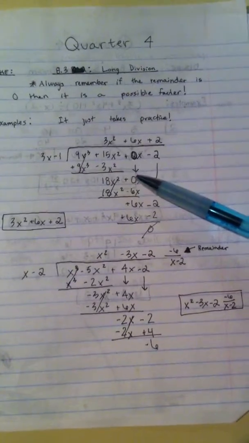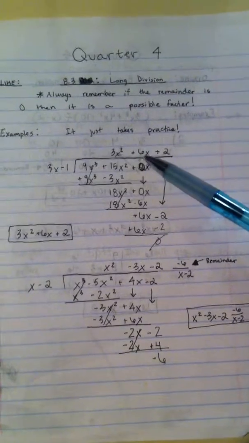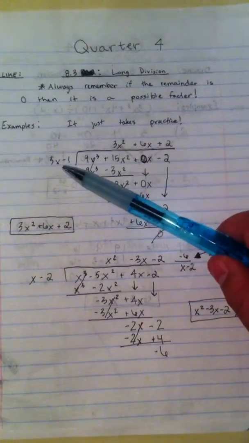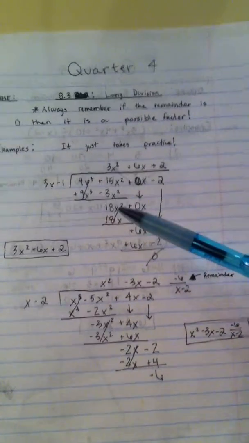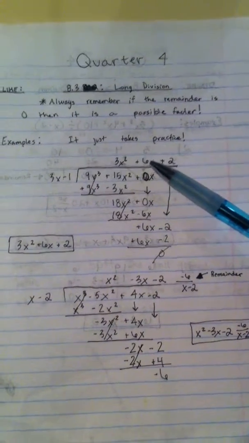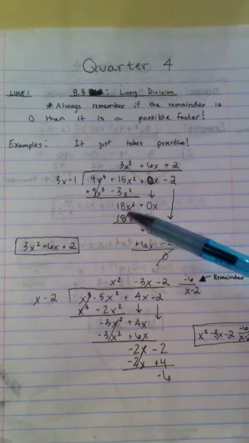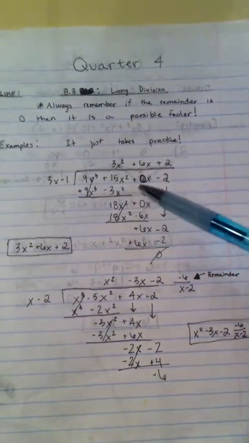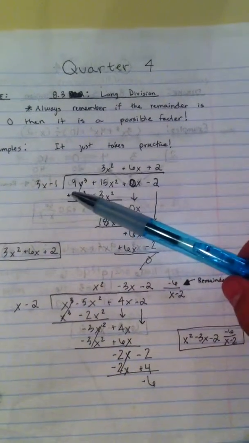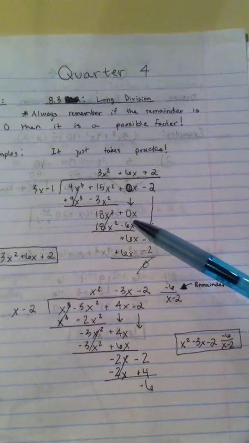So again, we need to find a factor that, when multiplied times 3x, equals 18x squared. So we get 6x. The 18x squareds cancel. We do 6x times negative 1, and we get negative 6.